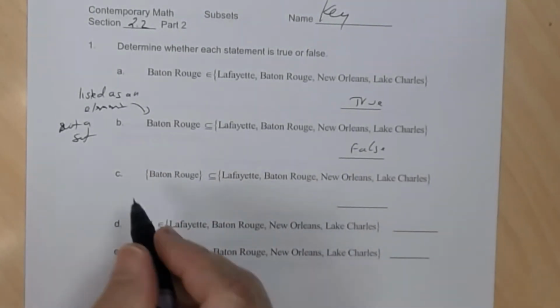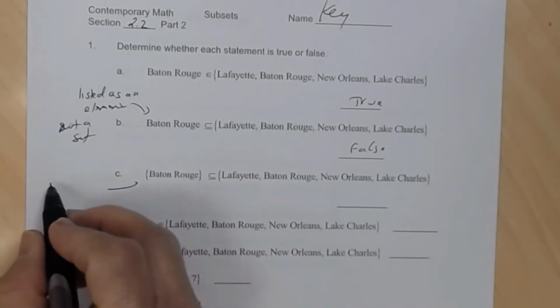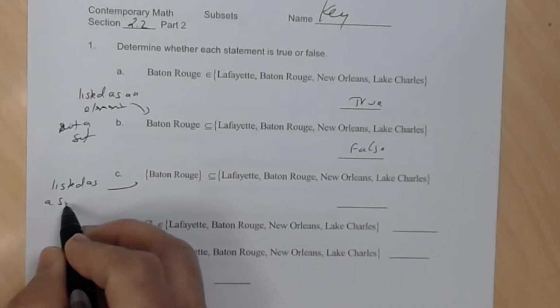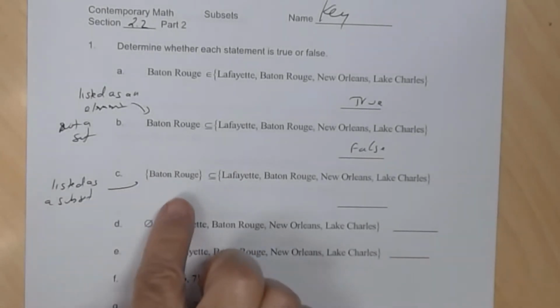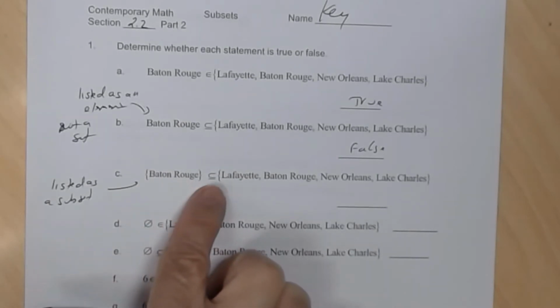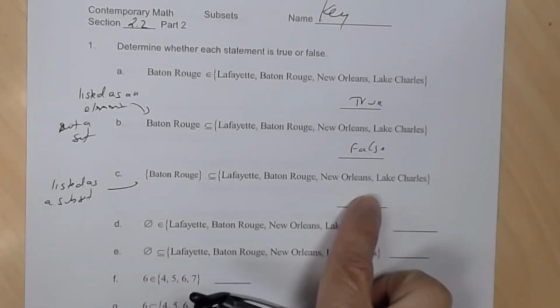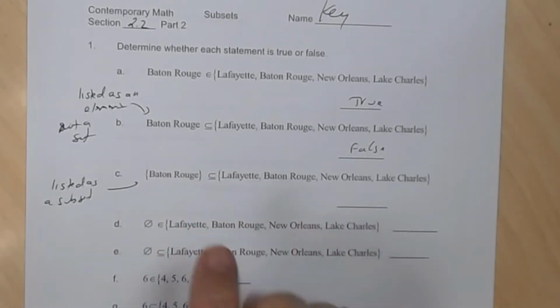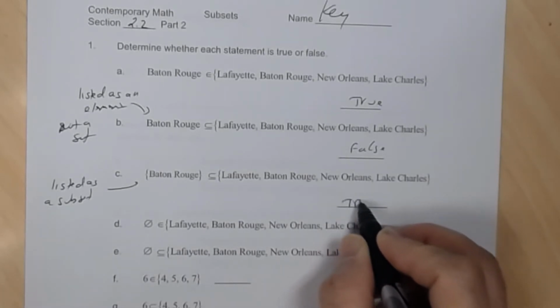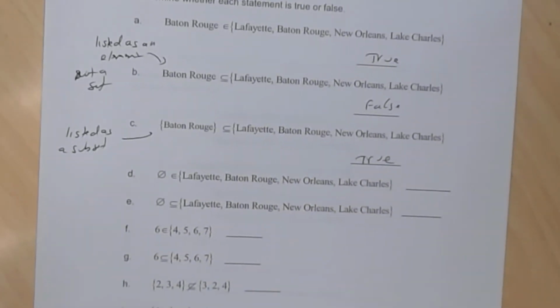Now compare that with this. Now this is listed as a subset. So here's the question. Is this set a subset of this set? Yes, because it's listed in here. All right, so that's true.